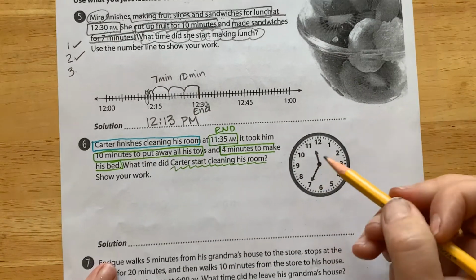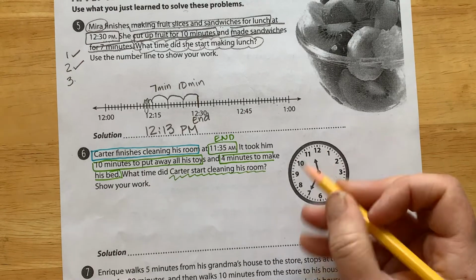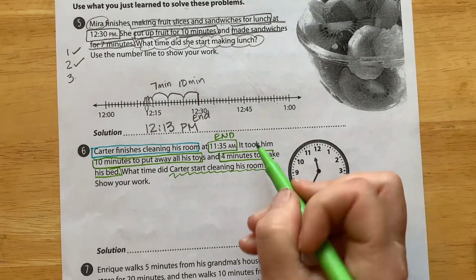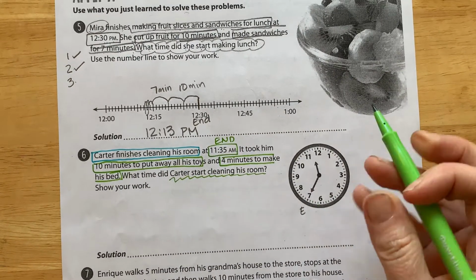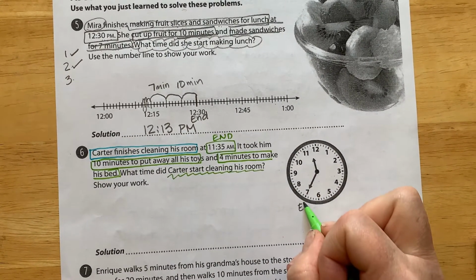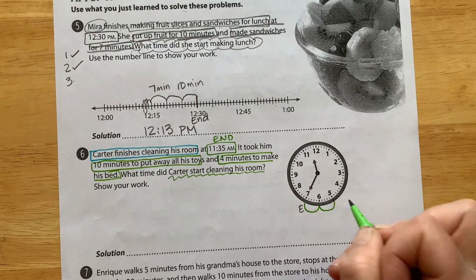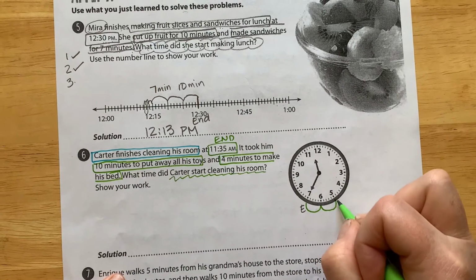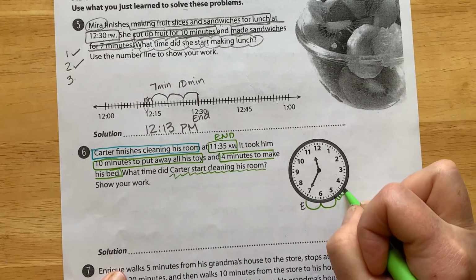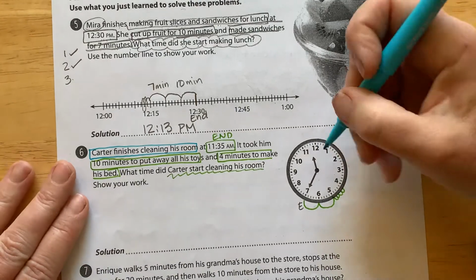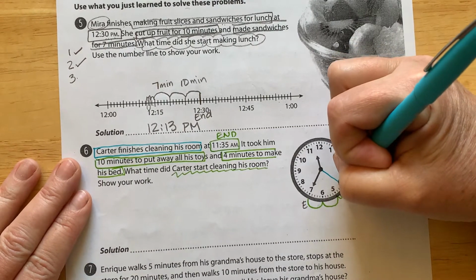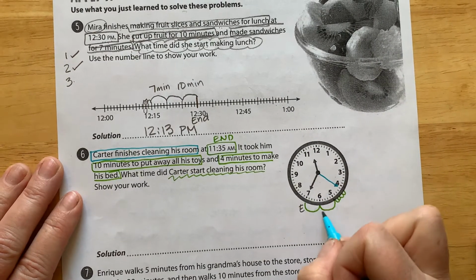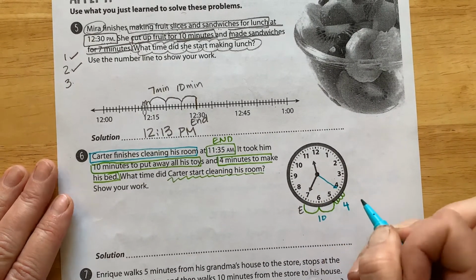So on our clock, if this is our end time, we're going to put an E. And it took him 10 minutes to put away his toys, so let's count backwards, remember? So we're going to go backwards 5, 10. Then he had to spend 4 minutes on his bed. 1, 2, 3, 4. So our new minute hand is going to be right there. Okay. So we went backwards 10 minutes, and then we went backwards 4 minutes.